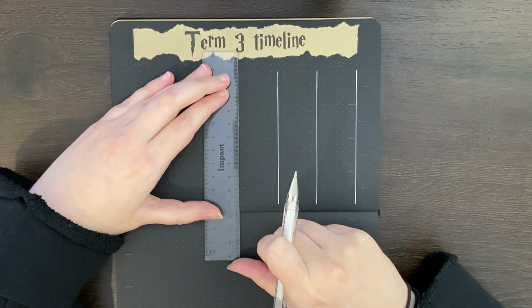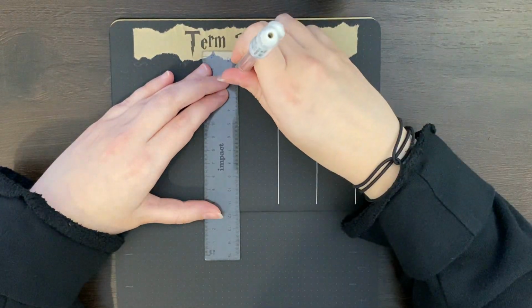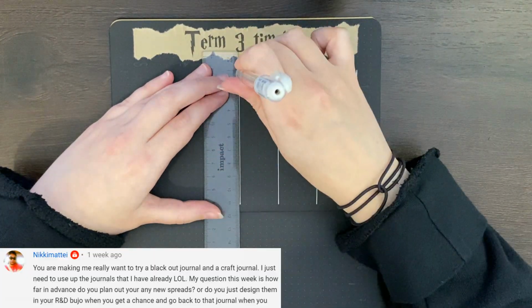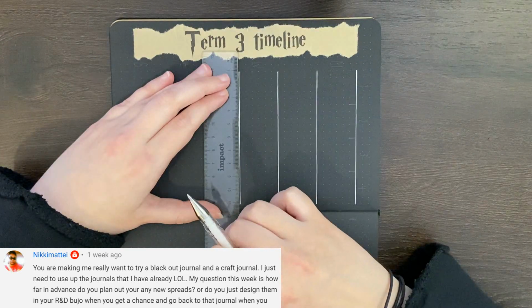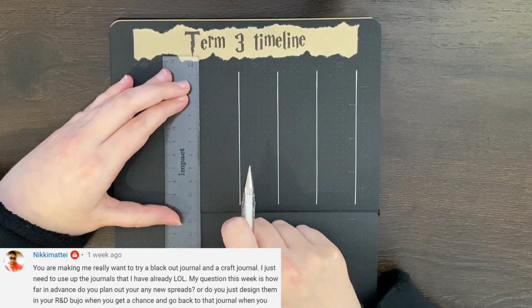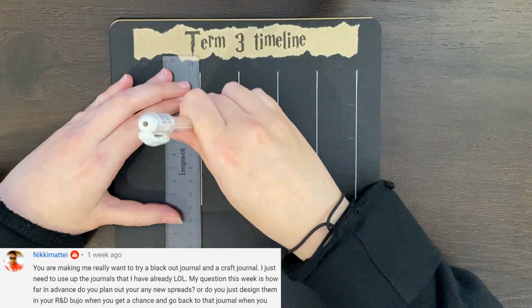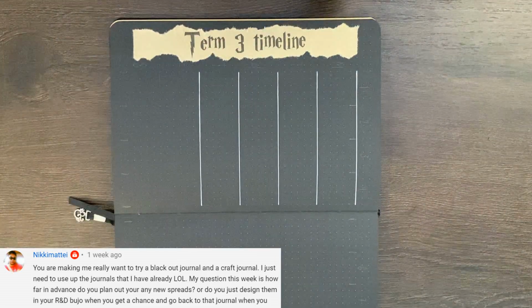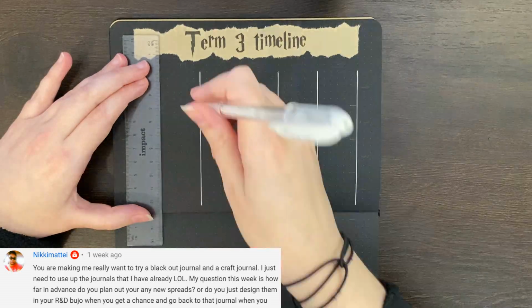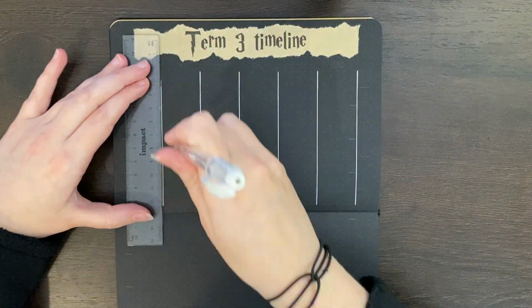In terms of the questions that were left on last week's plan with me, our first one comes from Nikki Matei. Please let me know if I didn't say that right. And they've asked, my question this week is how far in advance do you plan out your new spreads? Or do you just design them in your R&D bujo when you get a chance, and go back to that journal when you want inspiration?